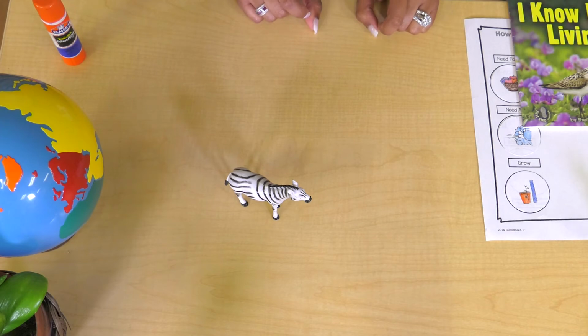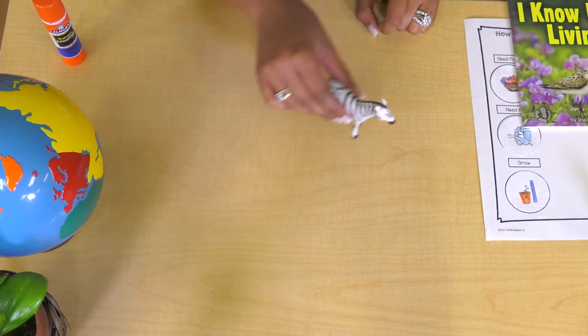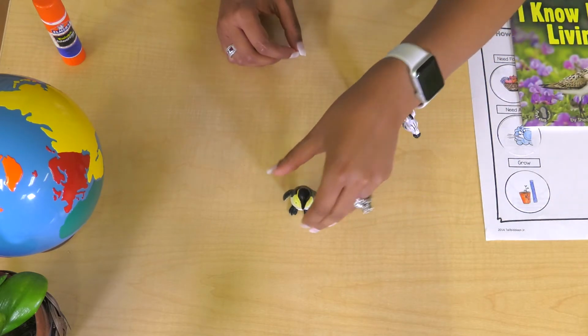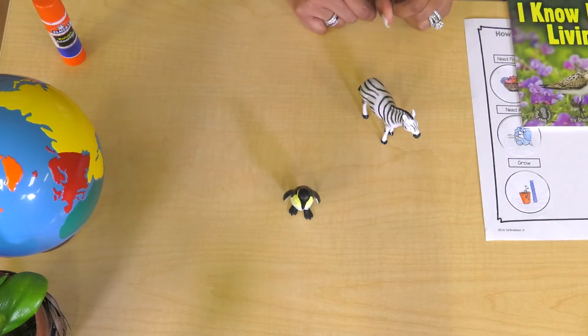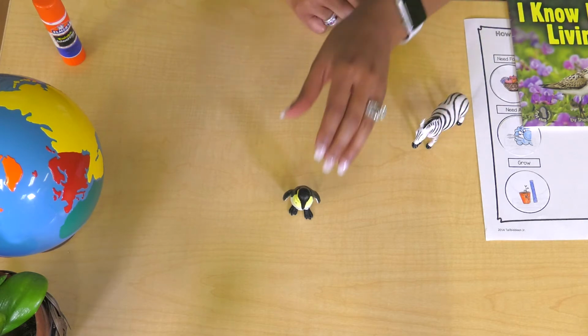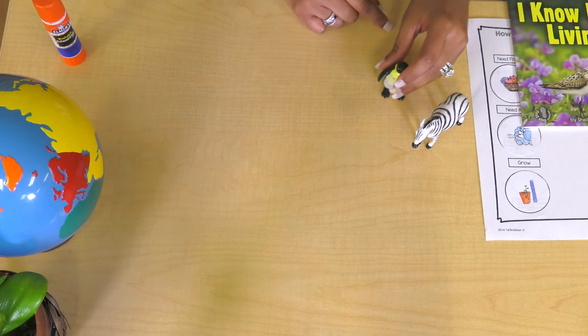It is an animal. Penguin is also an animal. They grow, they change, they also can swim. They move on their own. They are living things.